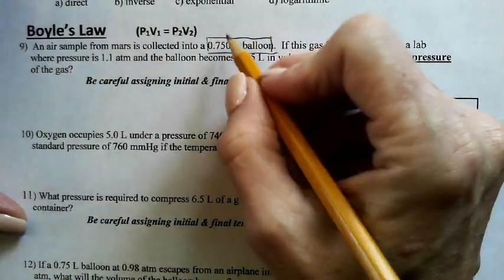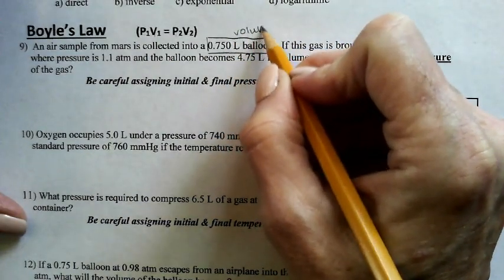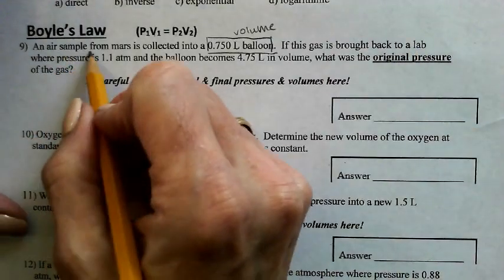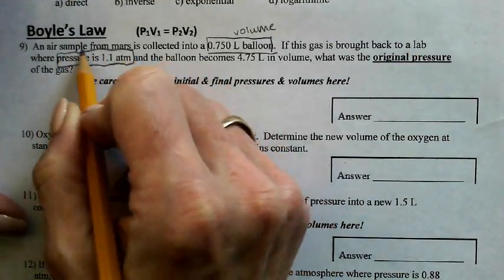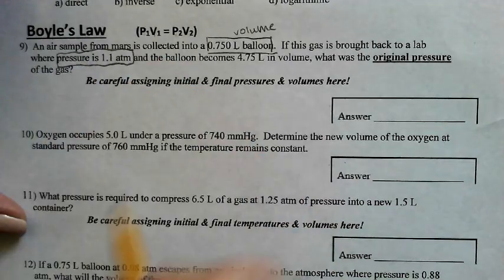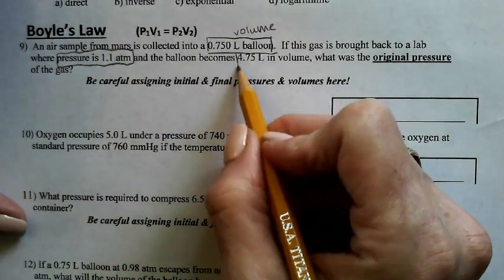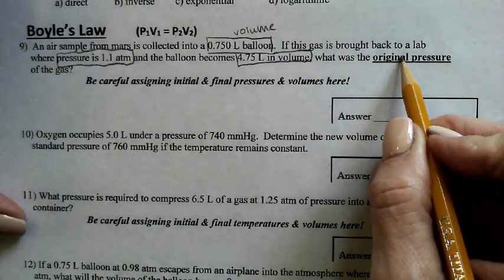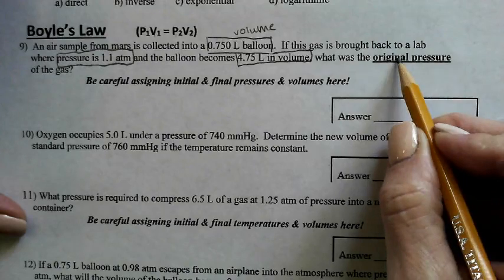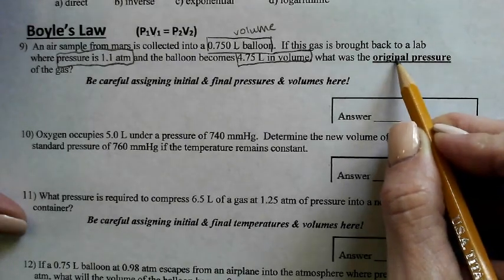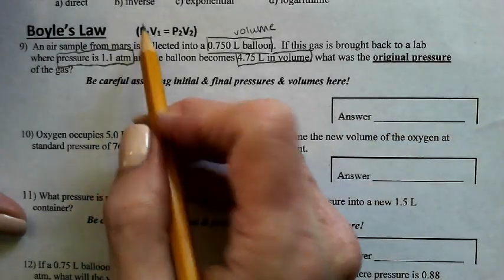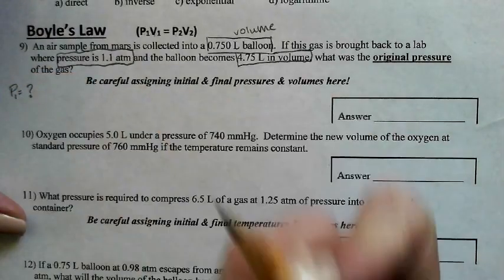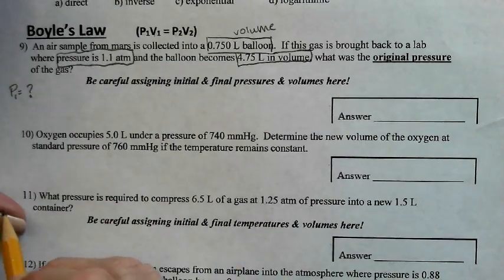Liters is volume. If this gas is brought back to a lab where the pressure is 1.1 atmospheres, so we know that's a pressure, and the balloon becomes 4.75 liters in volume, what was the original pressure of the gas? Well, in this case, it's easy to see what I'm calculating. It's asking for original pressure, which would be my P1. So P1 is my unknown. You can use X, you can use question mark, whatever you'd like.